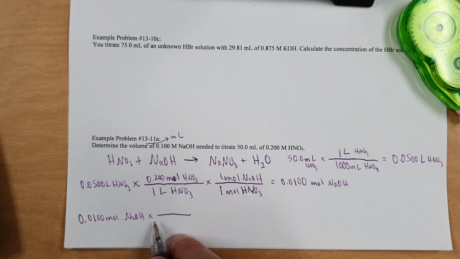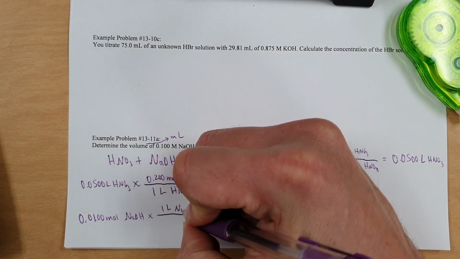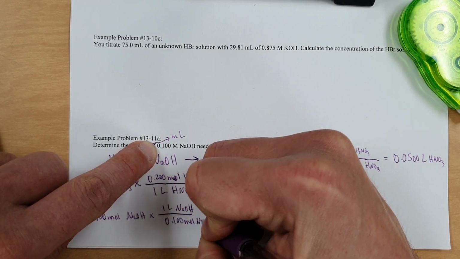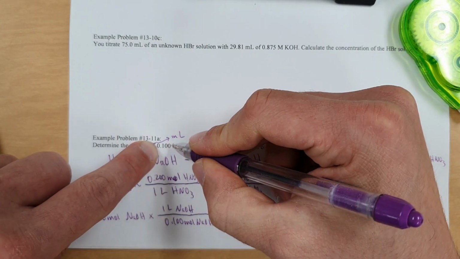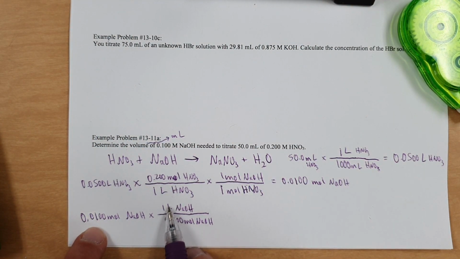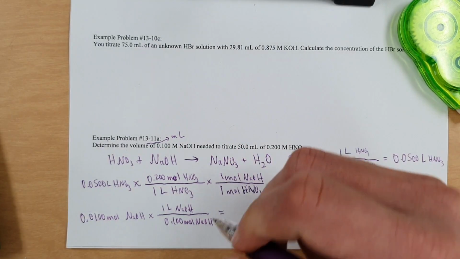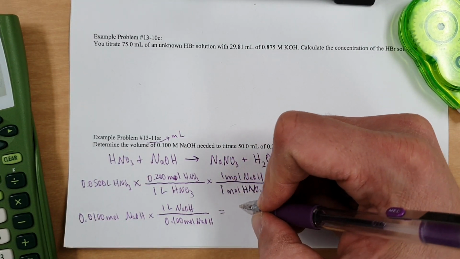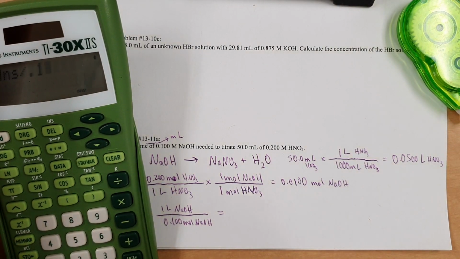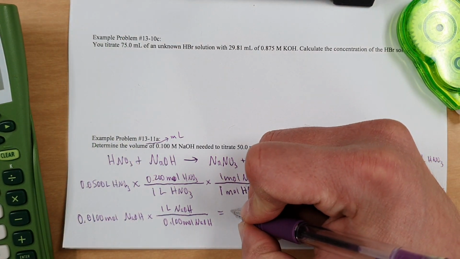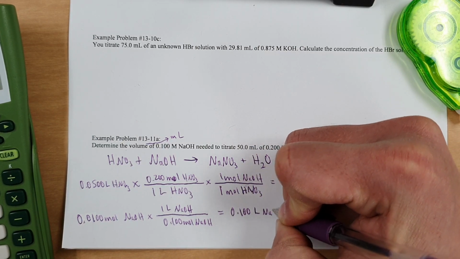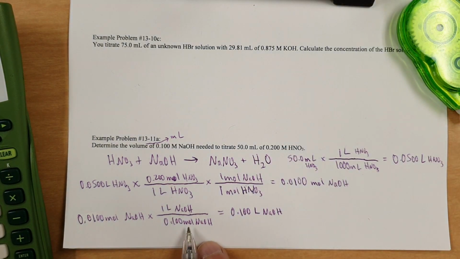So we set it up as 1 liter of NaOH contains 0.100 moles of NaOH. So I just took this and converted it to moles per liter, but I flipped it upside down. That way moles can cancel moles and leave liters as my answer. And if I do this, it's 0.01 divided by 0.1, so that's 0.100 liters of NaOH, because again, moles cancels moles.